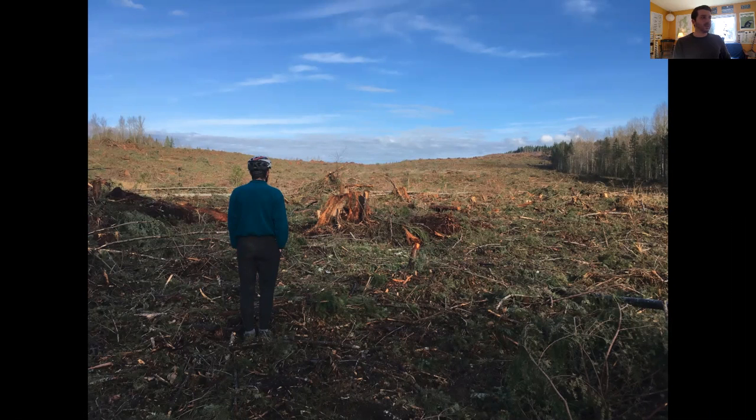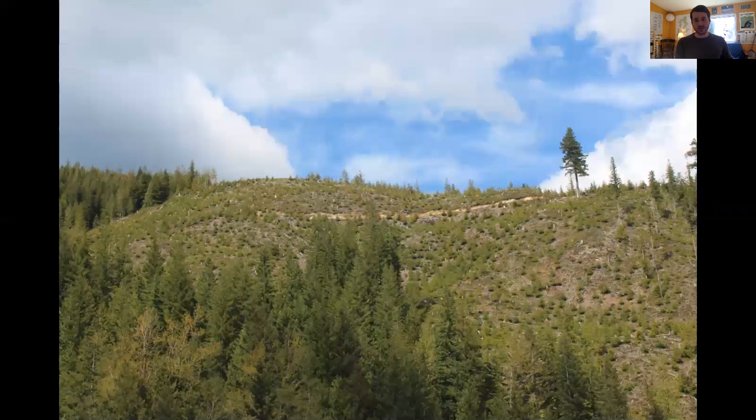And you can see a clear cut is exactly what it sounds like. It is a complete annihilation of all vegetative matter across a large swath of land. So all plants are killed uniformly and replanted as plantations. And they are sprayed routinely in their first few years to ensure that no other vegetation grows except for the target crop. The Doug fir is usually what it is.